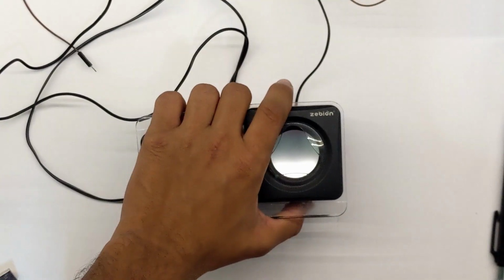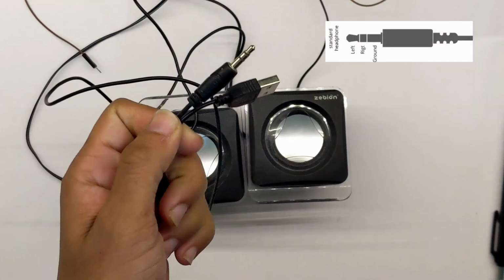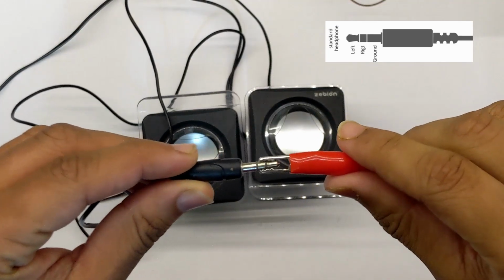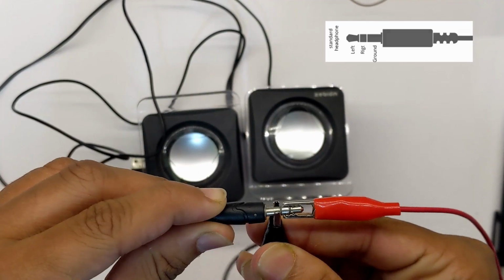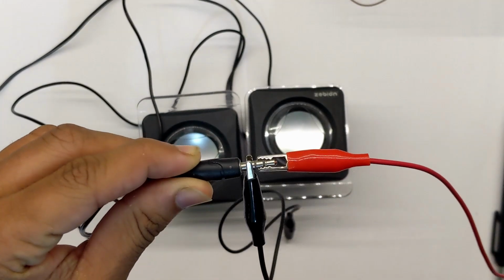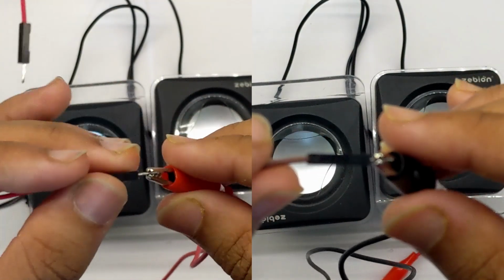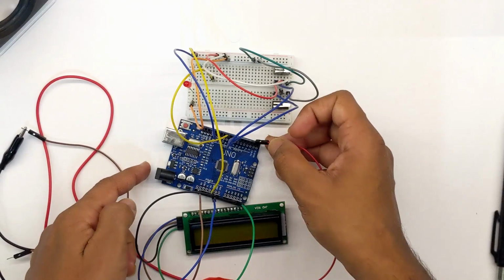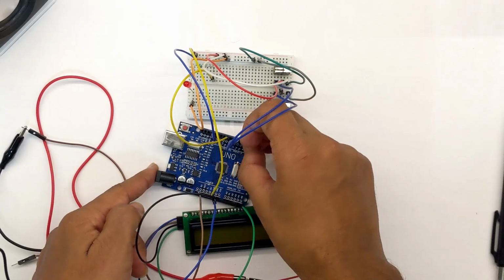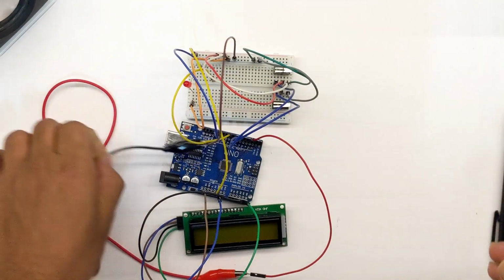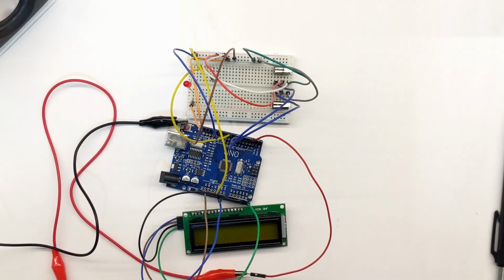Take the speaker. Connect the left and right sections of the 3.5mm jack to the red crocodile cable and the ground section to the black one. Clip male-to-male jumper wires to the opposite ends of each crocodile clip cable. Connect the jumper wire from the red crocodile clip to digital pin 3. Attach another jumper wire from the ground crocodile clip to the Arduino's ground pin.